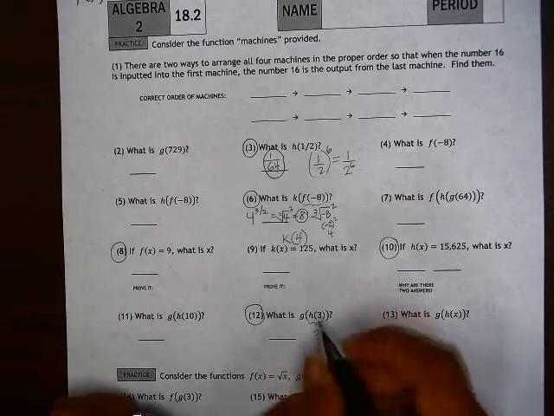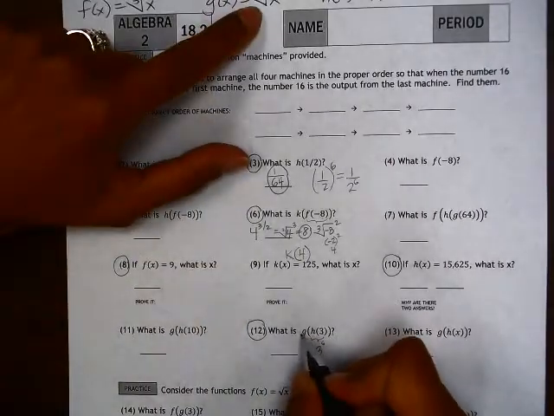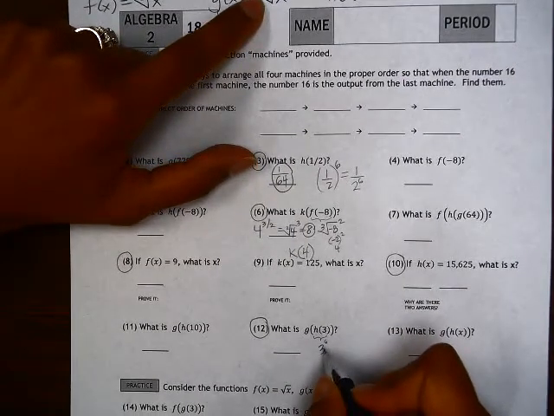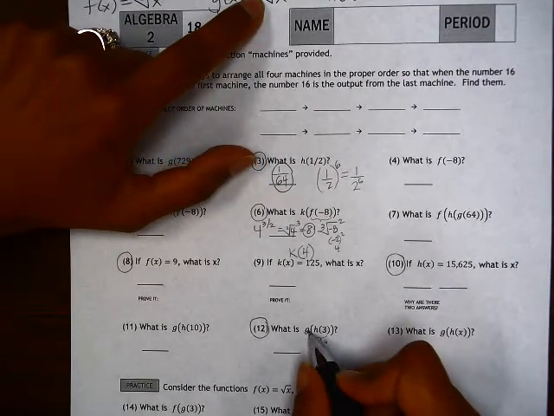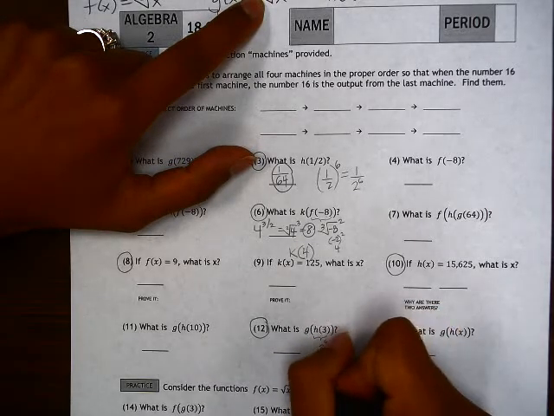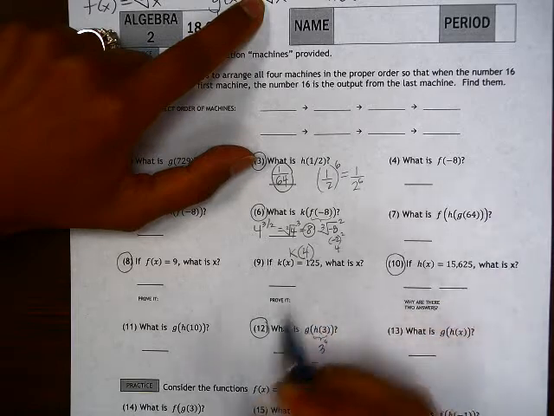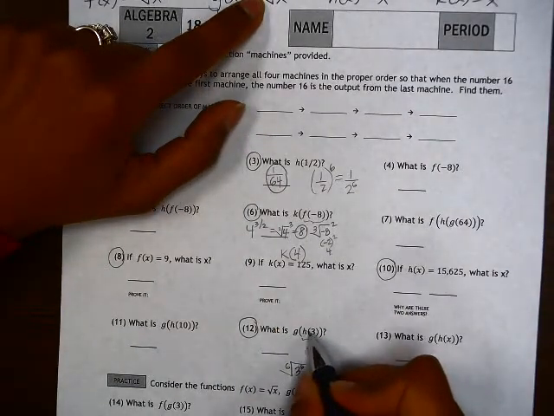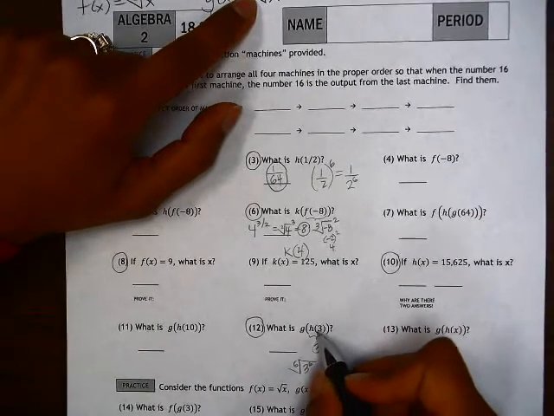Before I evaluate that though, I'm just going to go and look at function g, because 3 to the 6th is a fairly large number. g is going to be 6th root of whatever this is equal to. So I'm just going to write that inside here. So I substituted 3 to the 6th in place of h of 3.